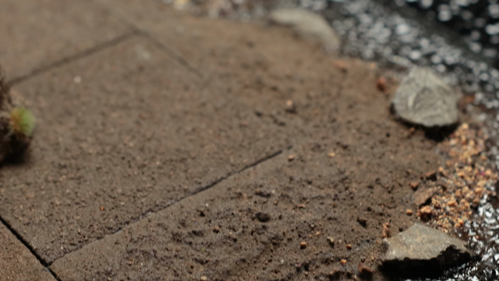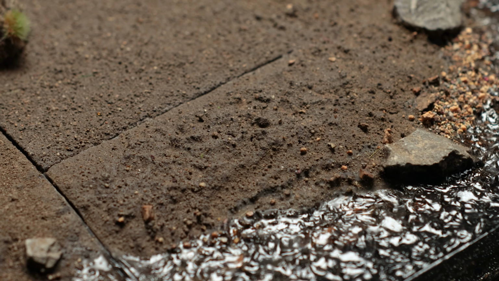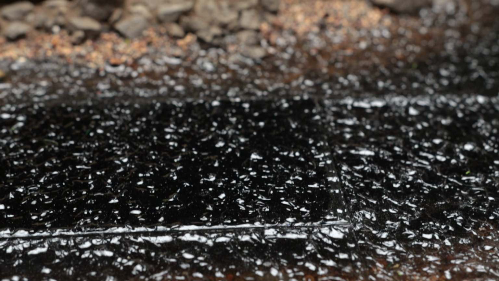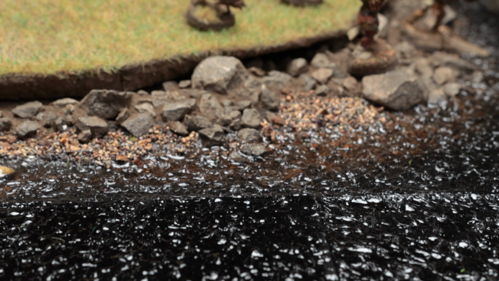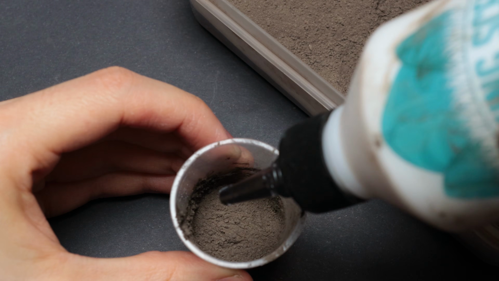On to textures. Once dry, I wanted to add some uneven natural lumpiness, technical term, to the waterbed and bank, and also add some hefty rocks and rocky areas. I like to use a mix of glue and my dirt grout mix for this.